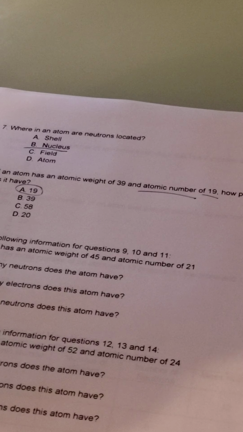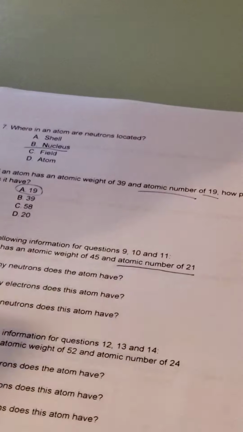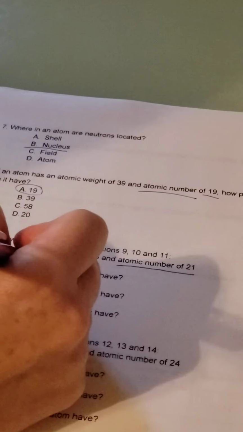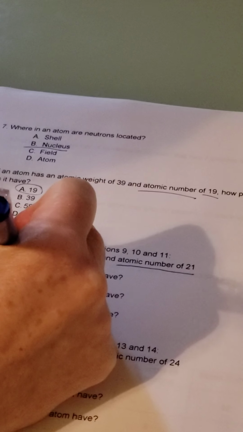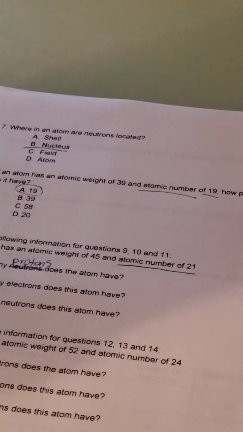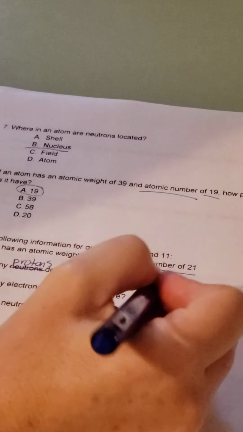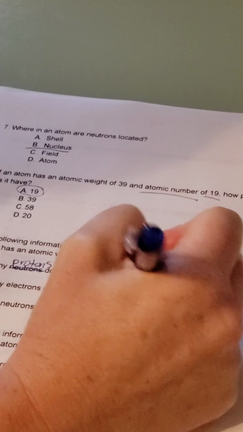Use the following information for questions 9, 10, and 11. If an atom has an atomic weight of 45 and an atomic number of 21. Okay, so remember, atomic number tells you the number of protons, always. Two of these questions ask the same thing, so I'm going to cross the neutrons off here, and we'll ask about protons in the first one. And I don't know, maybe yours was already corrected online, I'm not sure, but how many protons does it have? Well, if the atomic number is 21, it's going to have 21 of those.